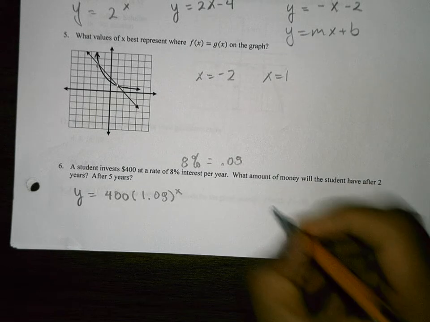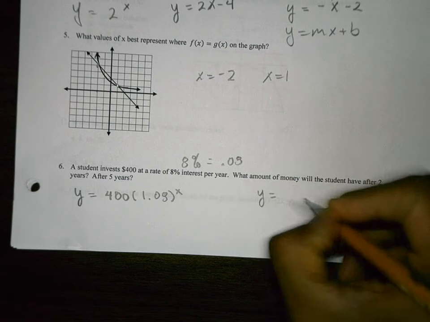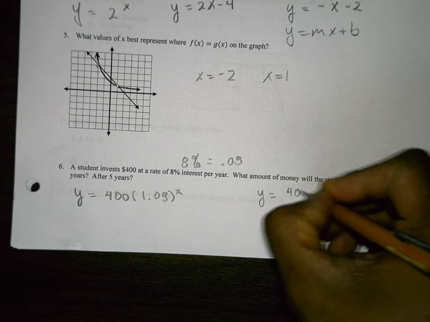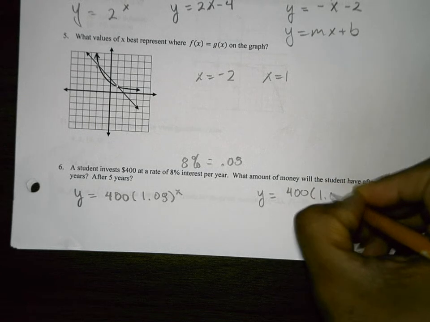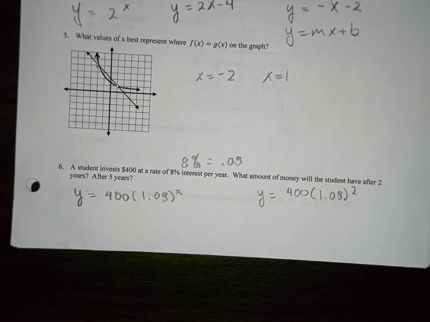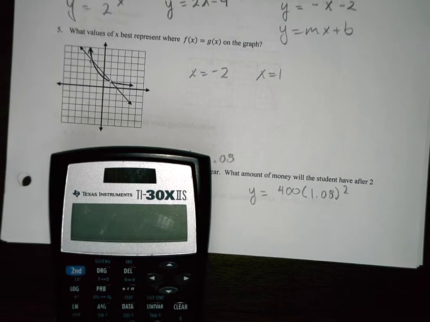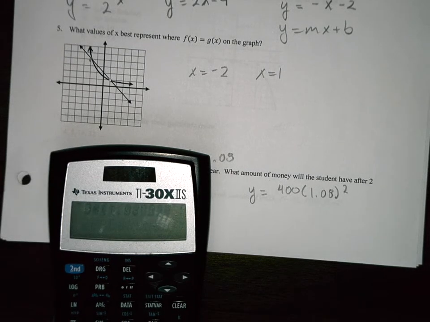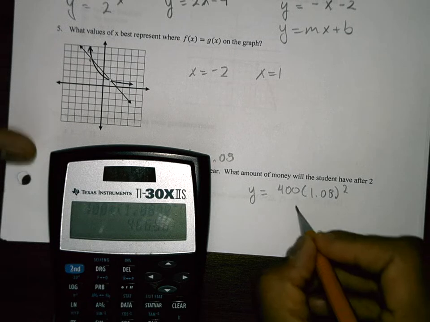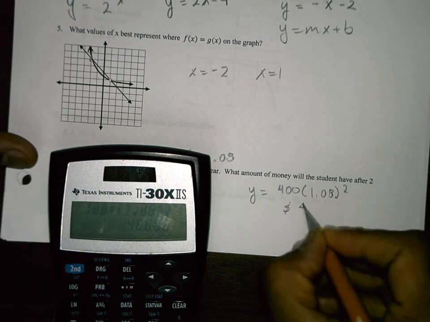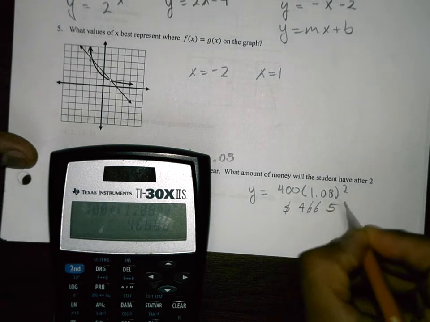Here, so now they want 2 years, so all I do is say y equals 400 times 1.08 to the 2. If I enter that into my calculator, it's 400 times 1.08 to the second, and that's 466.56.